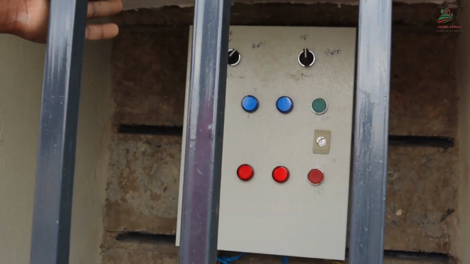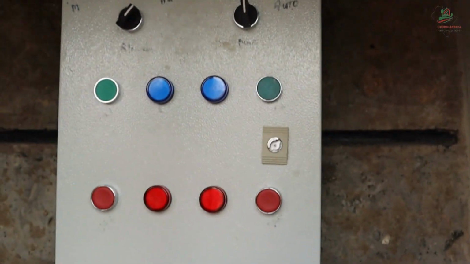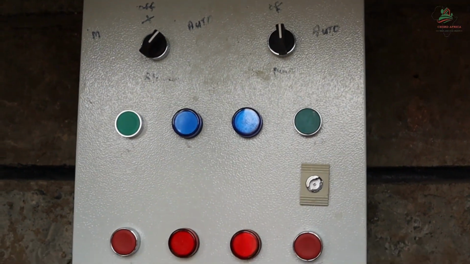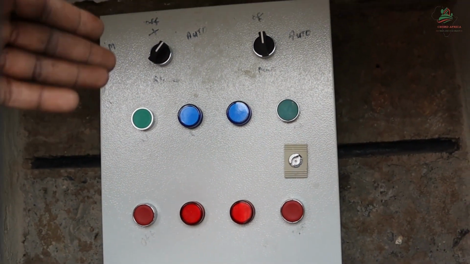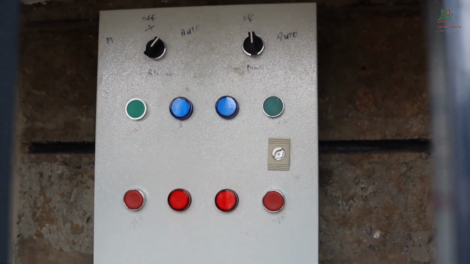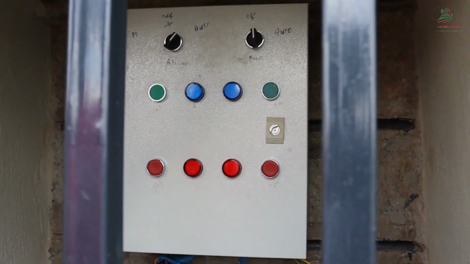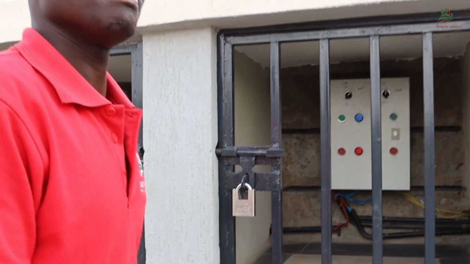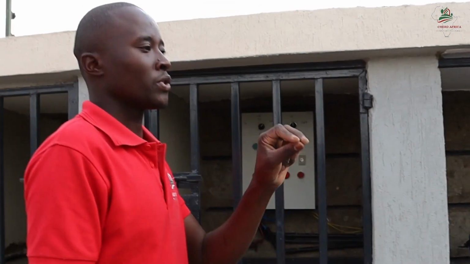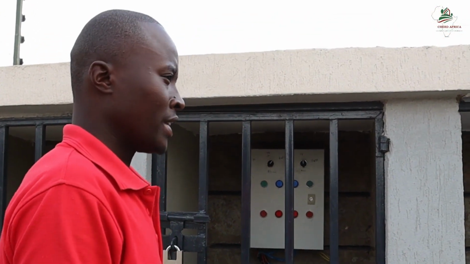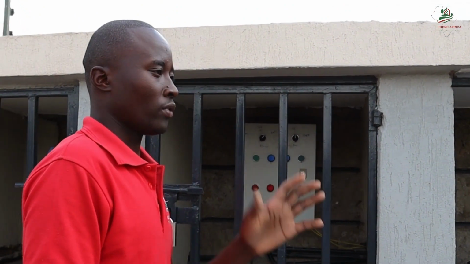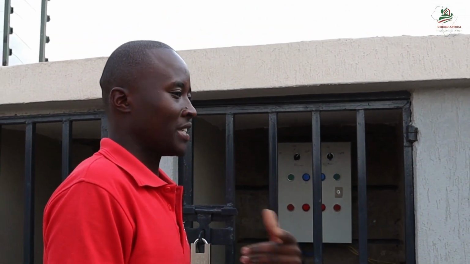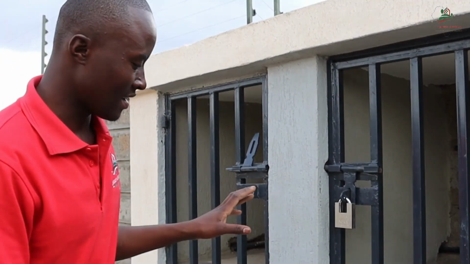So we have several switches here, whereby this one is for the blower, and this one is for the submersible pump. It is for the submersible pump interjoined with the dosing pump, such that when the submersible is running, the dosing pump is running, and when the submersible is off, the dosing pump is off, to avoid wastage of chlorine or doing chlorination to an empty line. So that's all about this control panel.